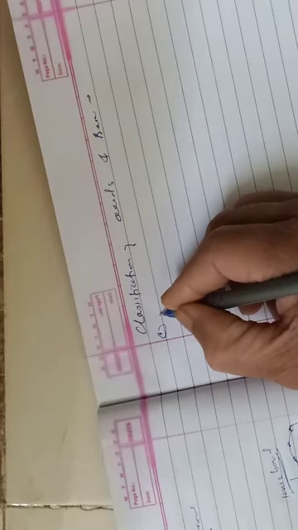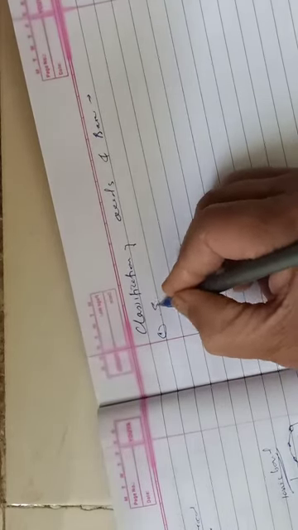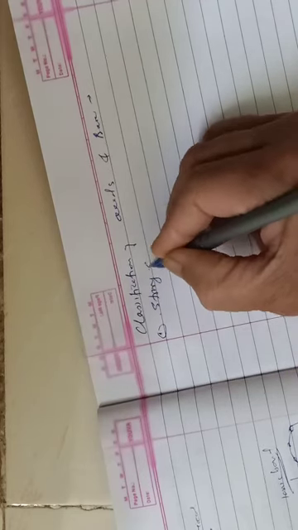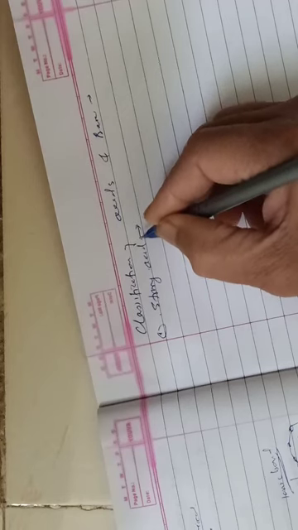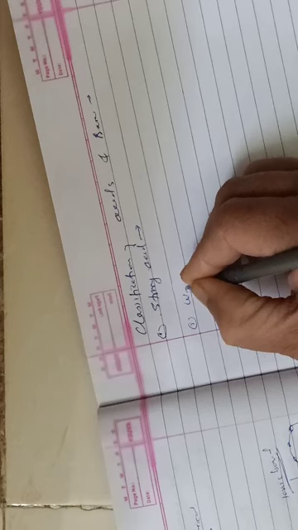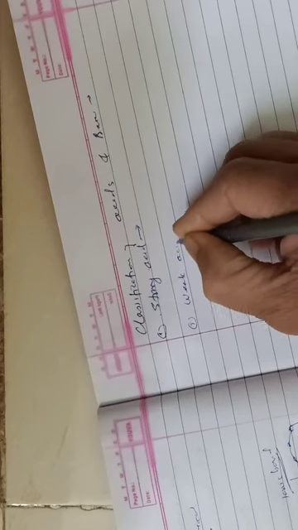While we classify acids and bases, we classify them as strong and weak. Okay, there is a strong acid and the weak acid.